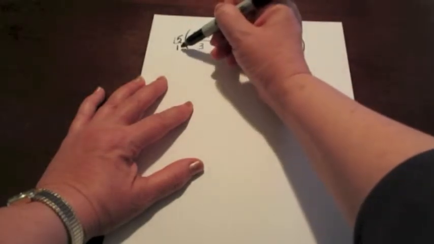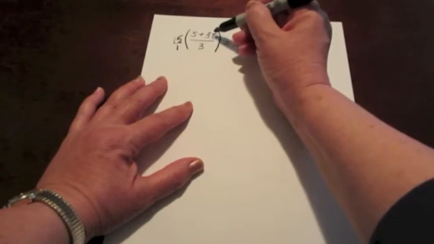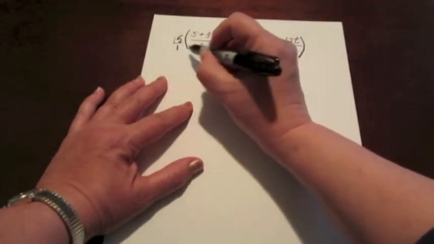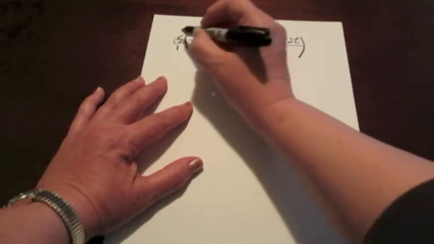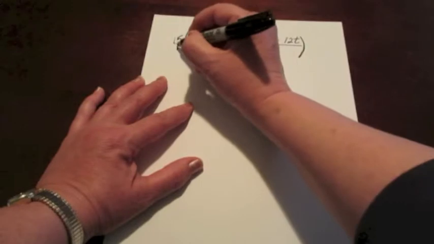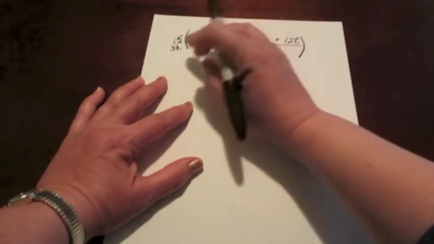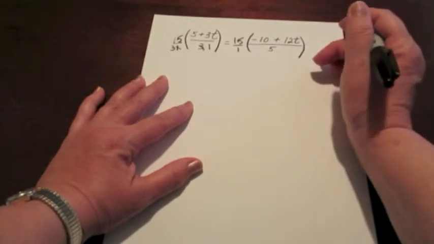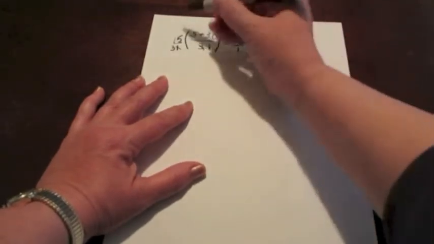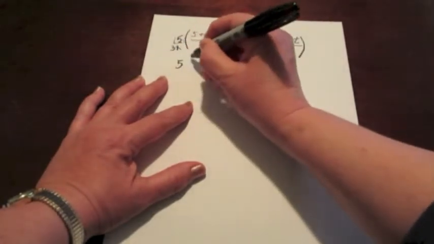Well, 15 over 1 and the numerator 5 plus 3t over 3. Remember that we're multiplying these. When you multiply fractions, you multiply across. So we can actually flip this and make this a 3 and this a 1 because it's commutative and it can be flipped. 1 times 3 is the same as 3 times 1. This just makes it easier to see that 15 divided by 3 is 5.